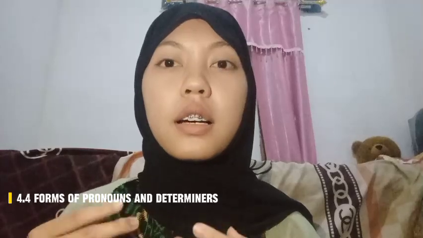And the next, forms of pronouns and determiners. Pronouns have different forms depending on use, like I, me, my, mine, he, him, his. Determiners also change: this, these, that, those.